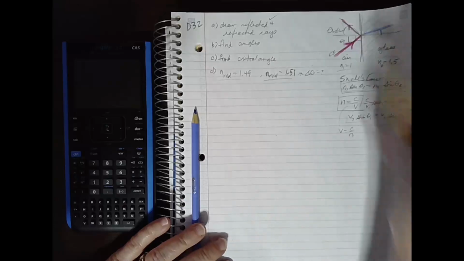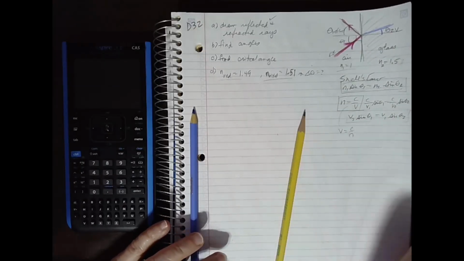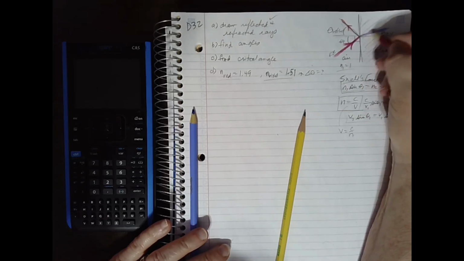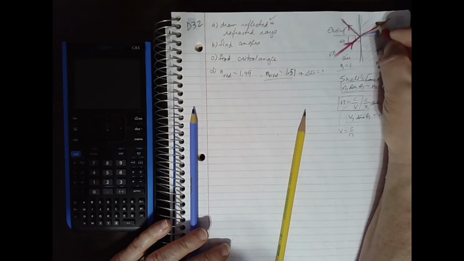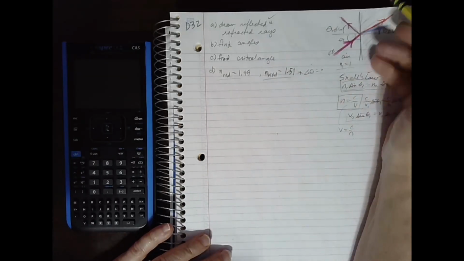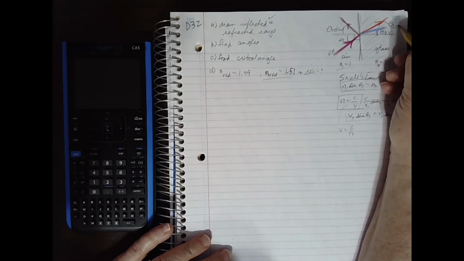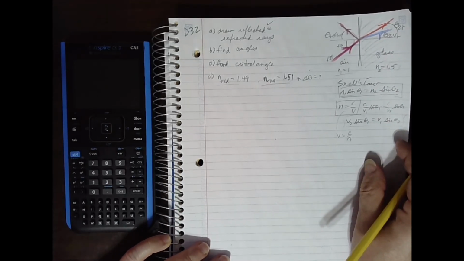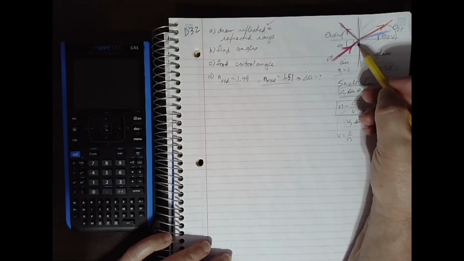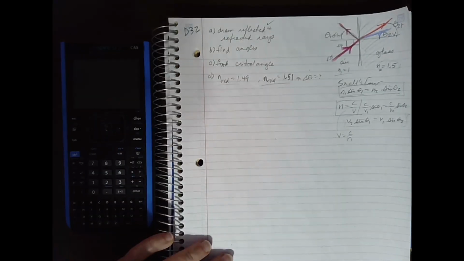So our theta 2 for violet would be here, whereas theta 2 for red, maybe, I'm just making stuff up here, but you get the idea, would be maybe something like that. And so the red is bent a little bit, the violet is bent more.